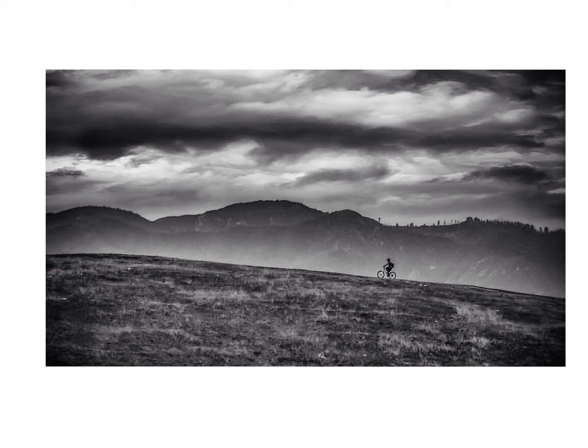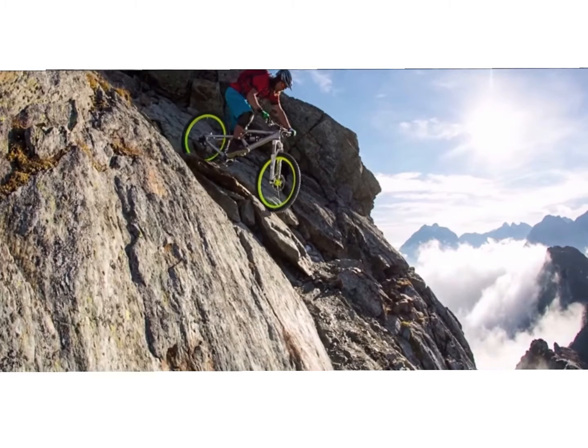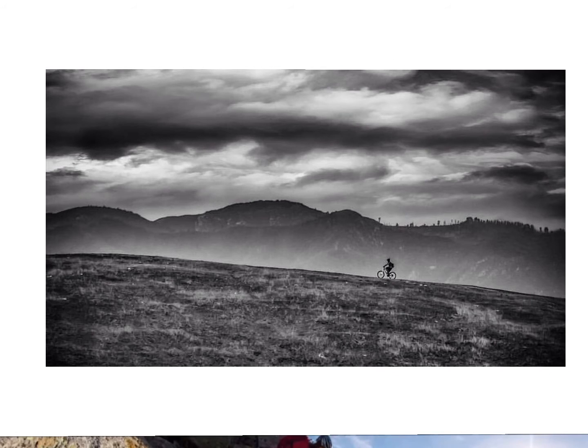Imagine yourself on a bike. Would you rather go down this hill or this one? Well, if you're somewhat sane, you'd probably like to go down this one. But why?